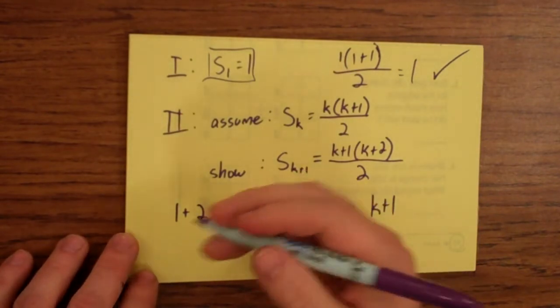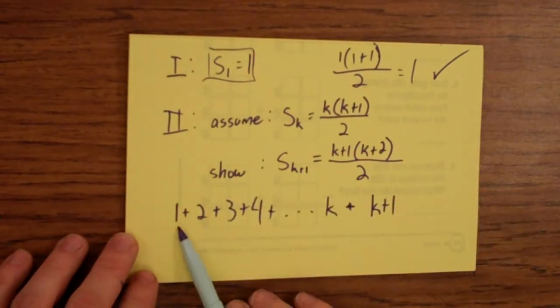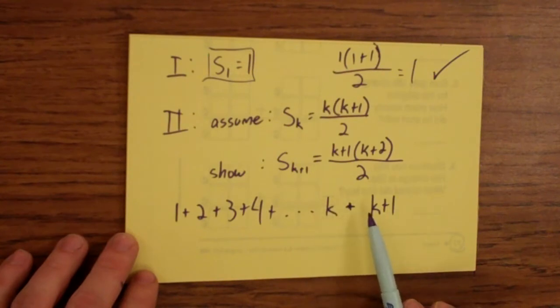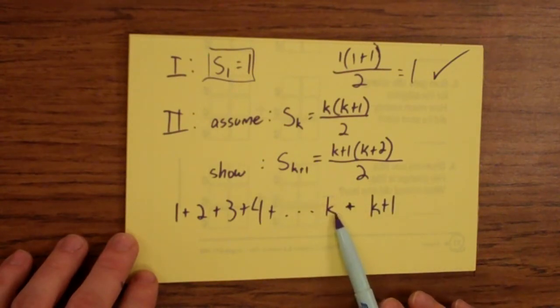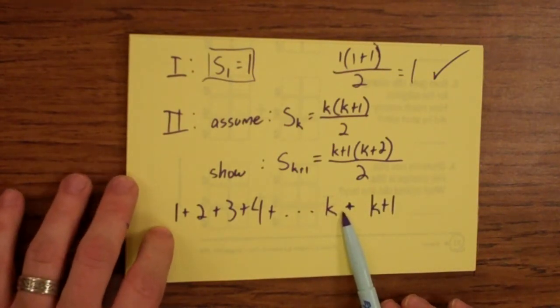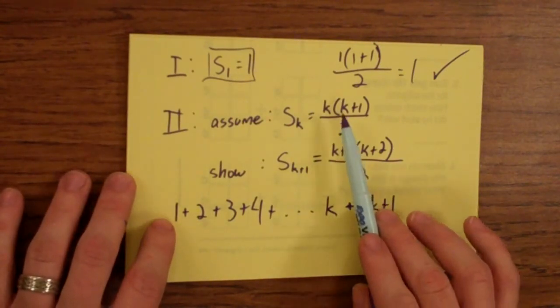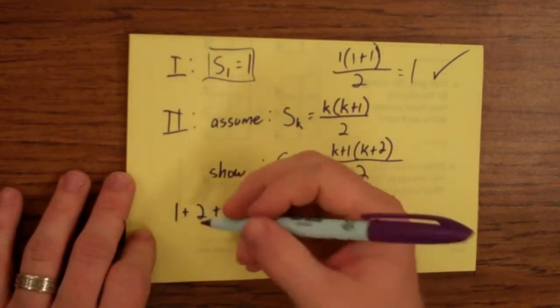So let's take a look at what we've written. We're adding up the first k plus 1 integers, and we want this formula to work. Well, to add up the first k plus 1 integers, right up till here, we've added up the first k integers. And how can I find the first k integers? I can just use this formula, because I assume that I can do that.